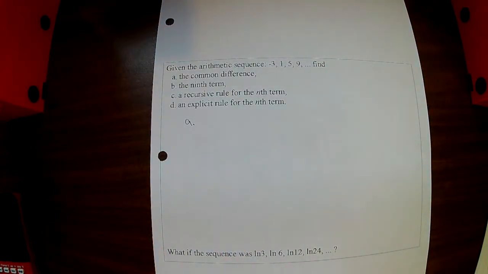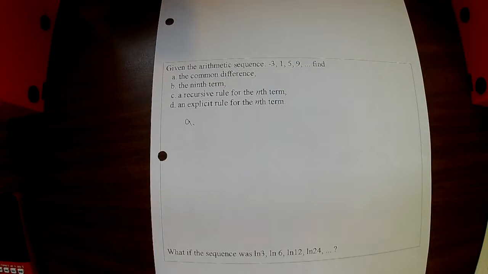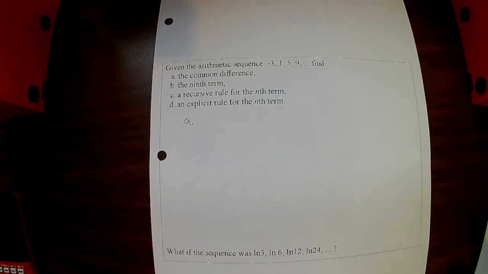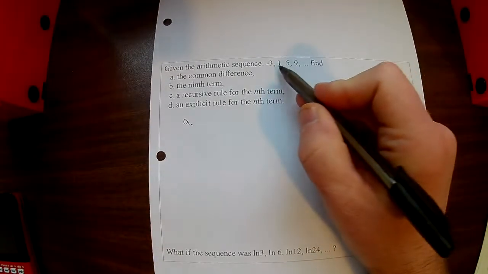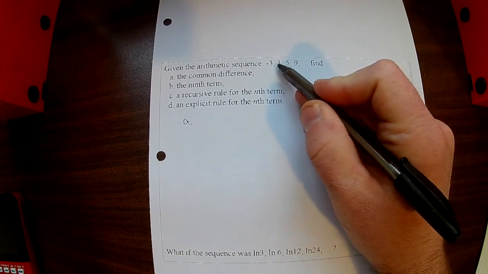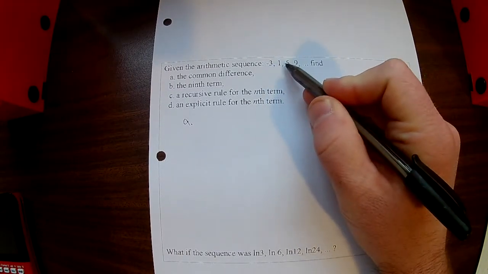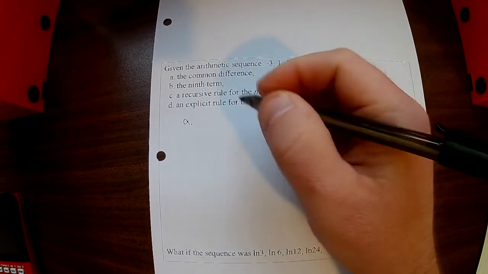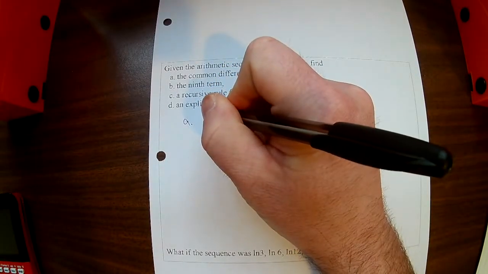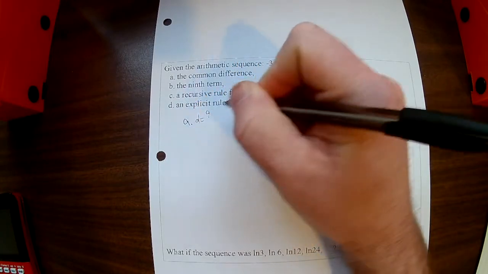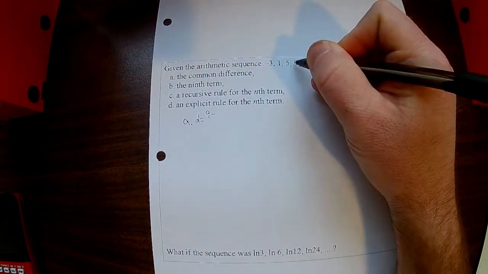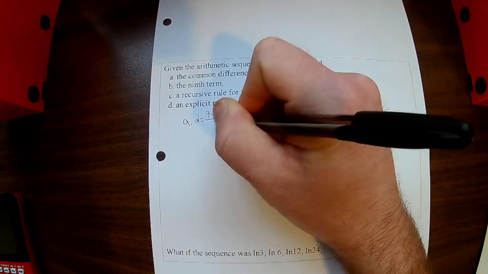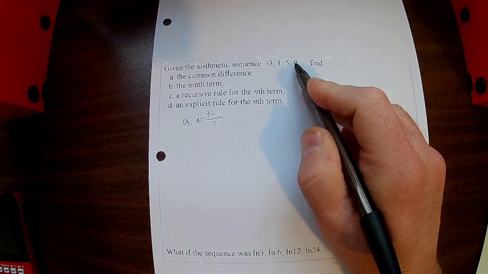A, in order to find the common difference, you just take two of the numbers and find the difference between them. I mean, they should be the same distance apart, whether you do 1 minus -3, 5 minus 1, 9 minus 5, or you could even do this: D equals 9 minus 1 divided by 2 for those two steps there.